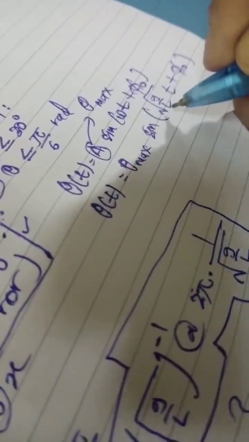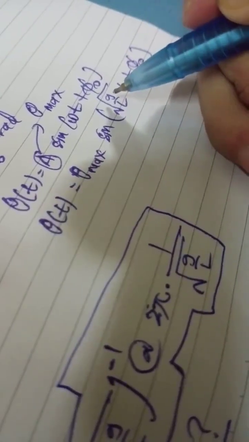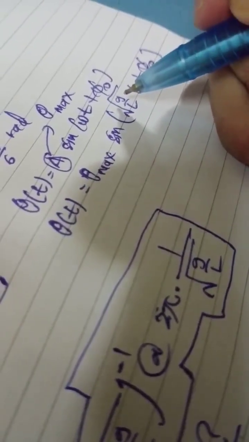Or you can use square root of k over m, or 2 pi over T. It is still the same.